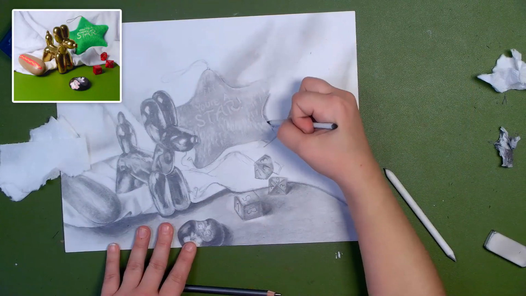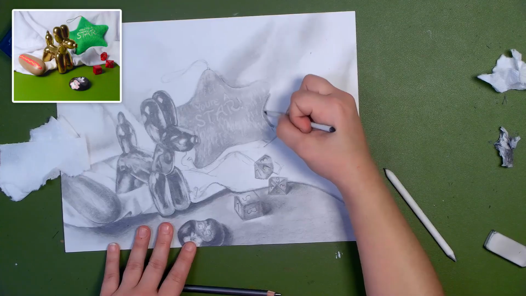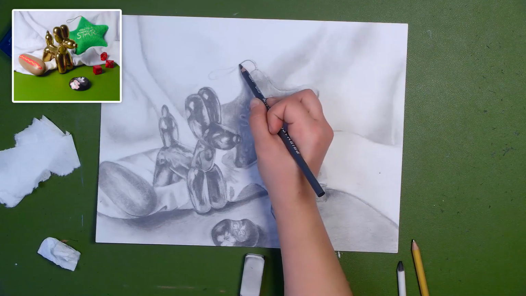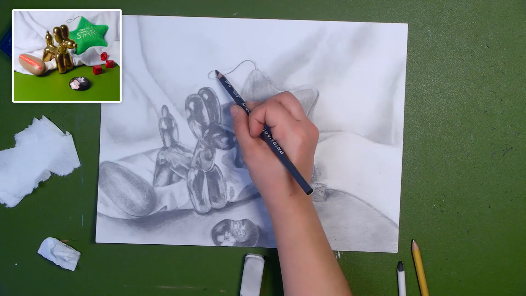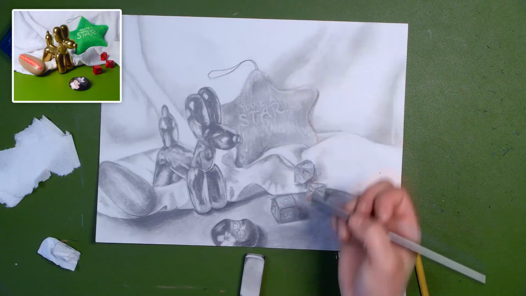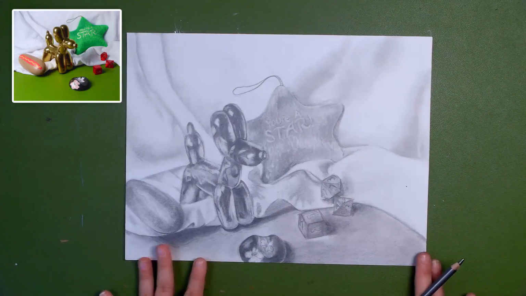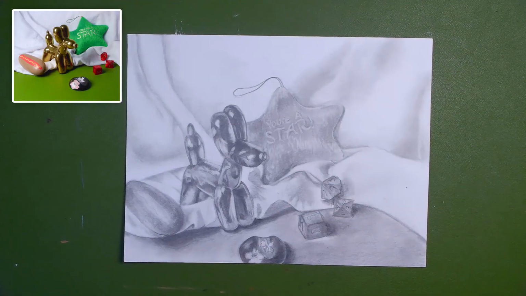And once you've created your final still life, you'll be able to use a few tools to evaluate your work and reflect on your growth. Let me show you how that works.